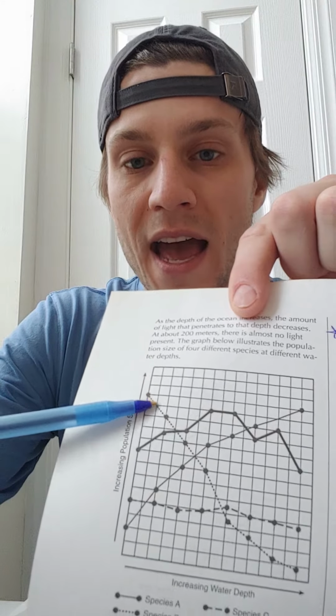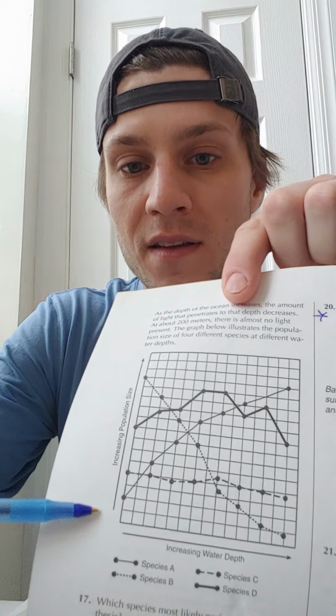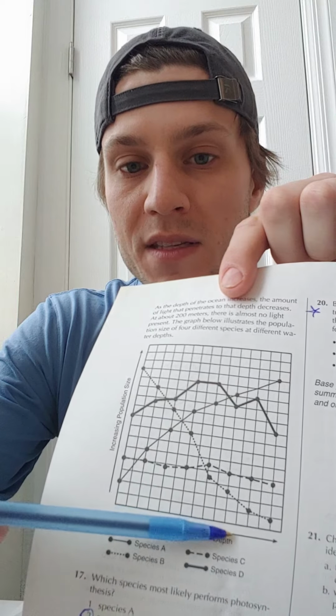Which species most likely performs photosynthesis? If you look at the axes, it says increasing water depth, and then in the reading, as the depth gets deeper, there's no light. So whichever line as you get deeper does less and less is that does photosynthesis, which is species B. It's that dotted line, and it's this guy, because as the depth increases, that means the amount of light goes down. Less light, less photosynthesis. So it's got to be number 2.